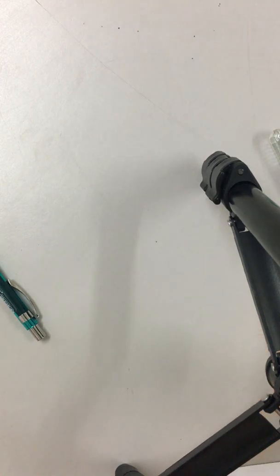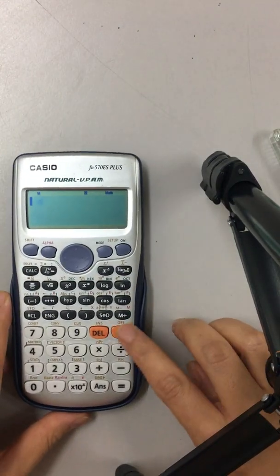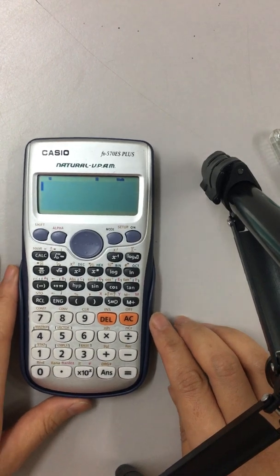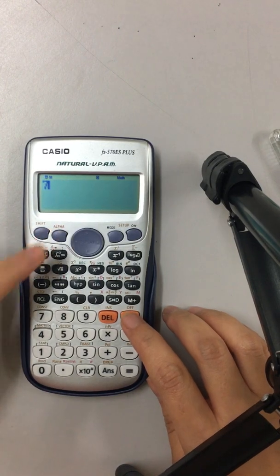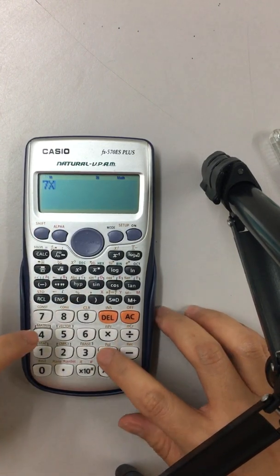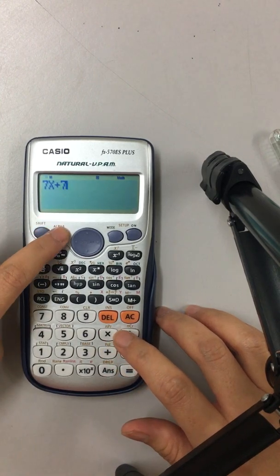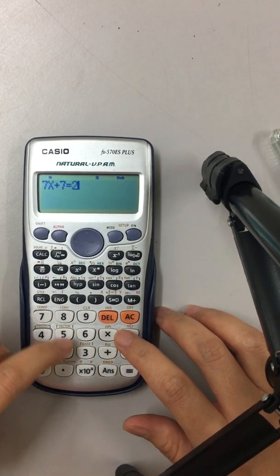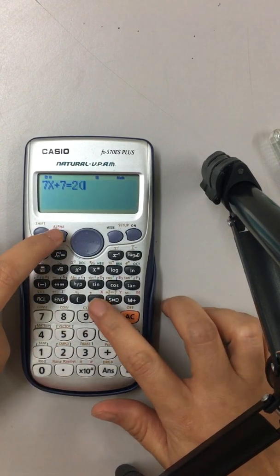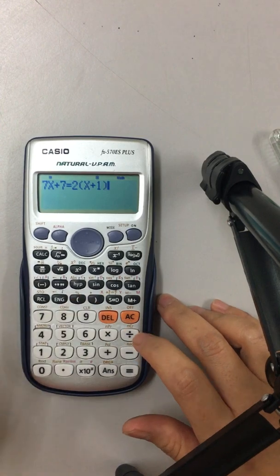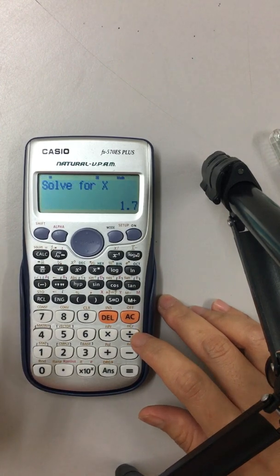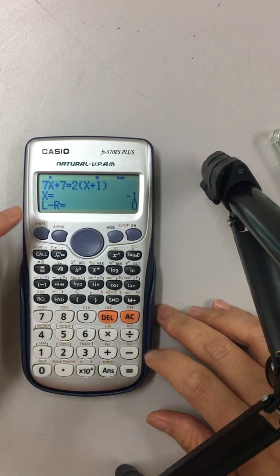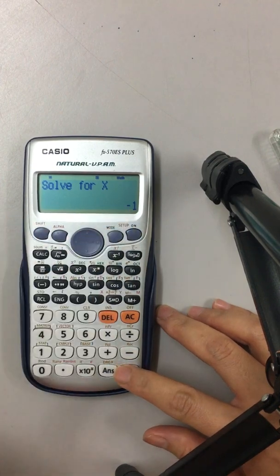Now if you have this other kind of calculator, the method is exactly the same. Using the example of 7x: 7 alpha x plus 7, alpha equal here, 2 in the bracket of alpha x plus 1, closing the bracket. To get the answer, the same thing here: shift solve. Then press the equal here, so you can get the answer of 1 as well. So x is 1.